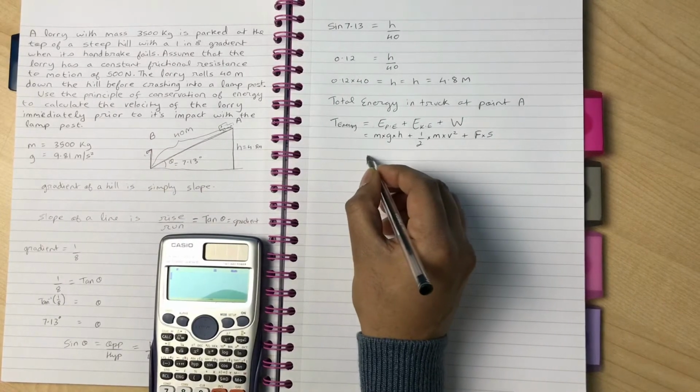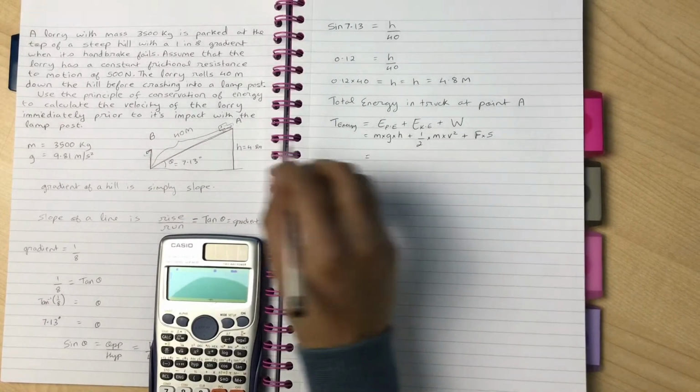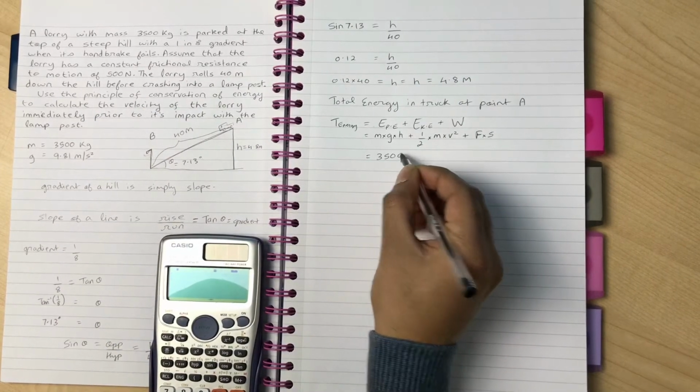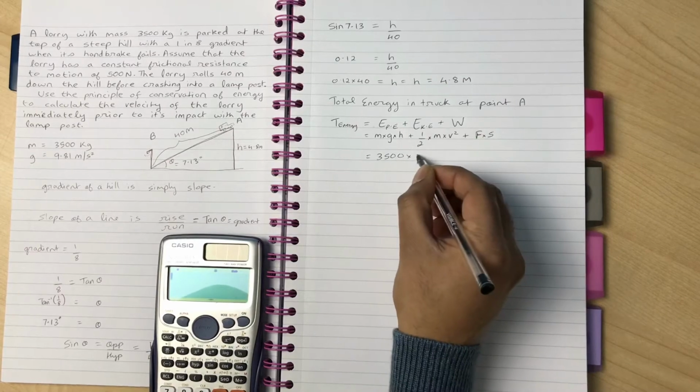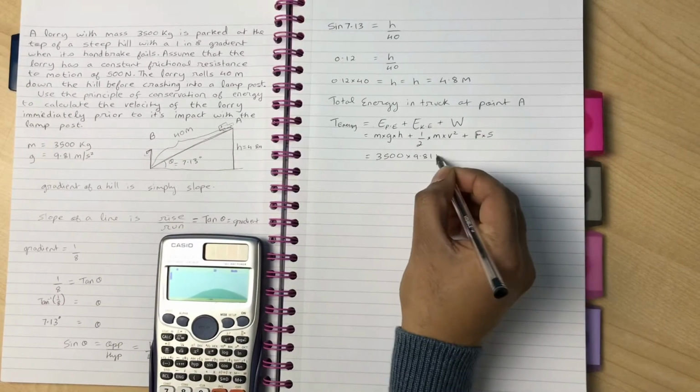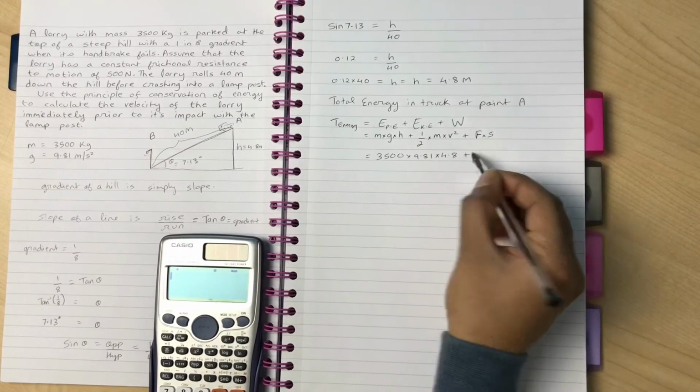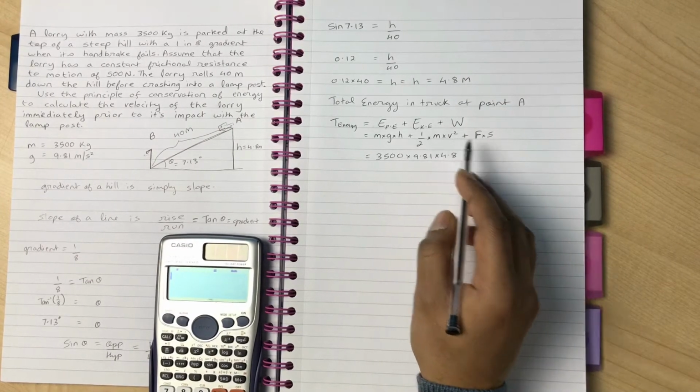So m is equal to 3500 times 9.81 times height, which is 4.8, plus half mv squared.